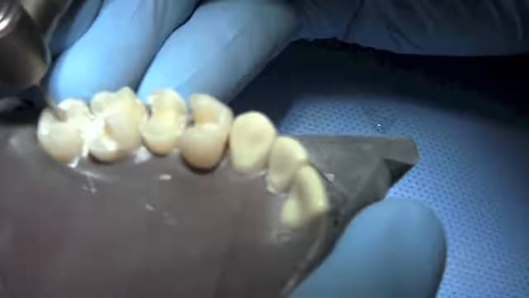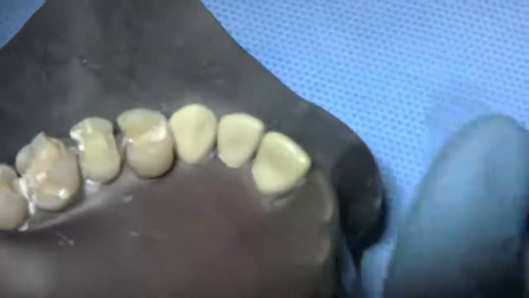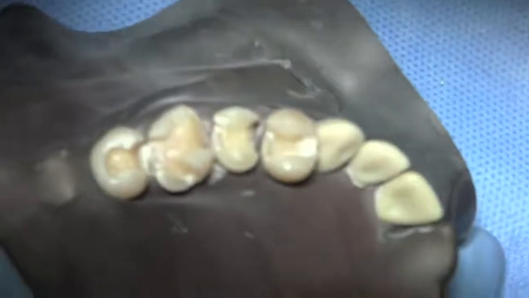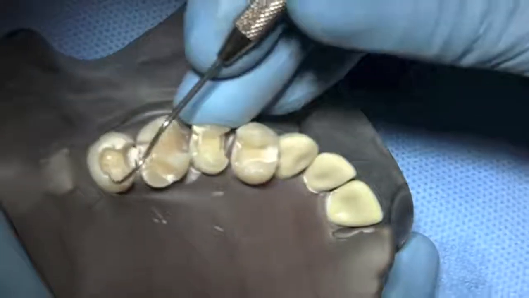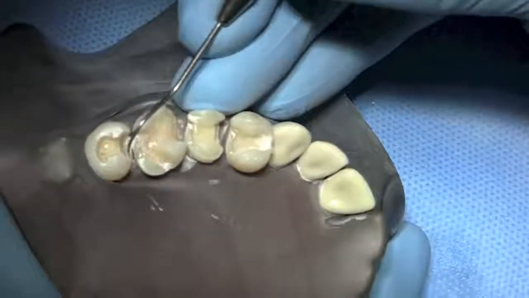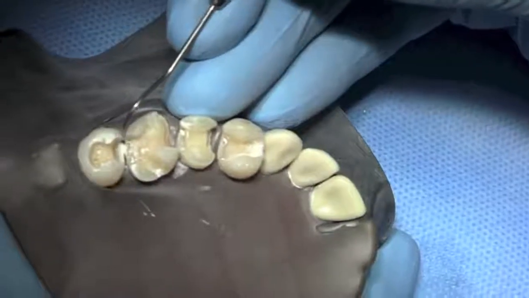So I'm going to stop right here, and I'm going to show you this preparation, because this preparation could easily serve as a pressed ceramic preparation. And it has the necessary features. It has taper, which you can see all the way around. It has exit angles or angles of departure that are approaching 90 degrees or close to it.